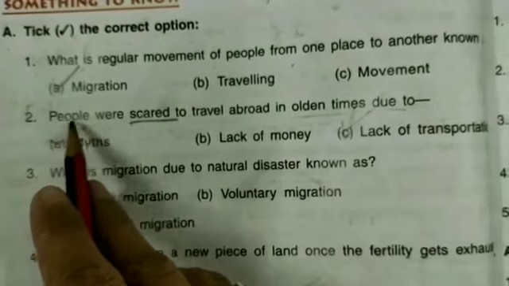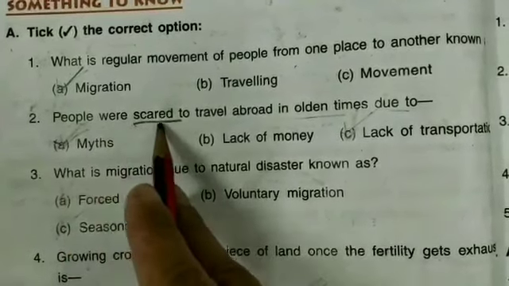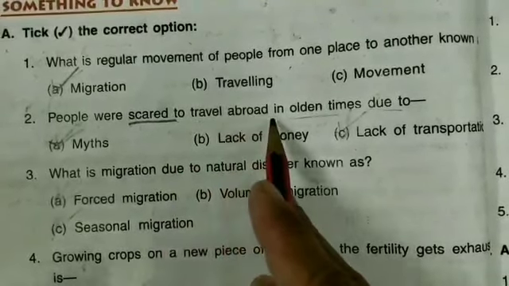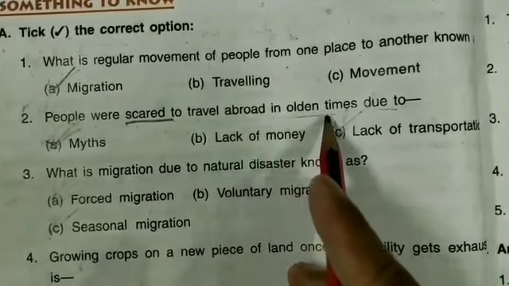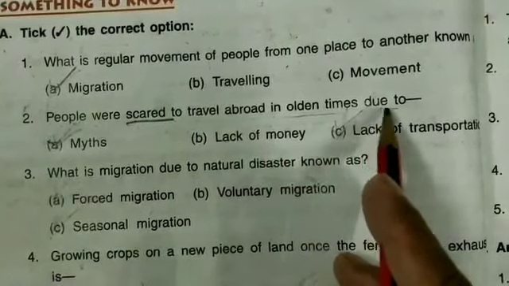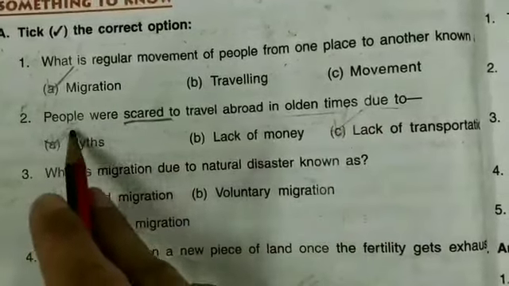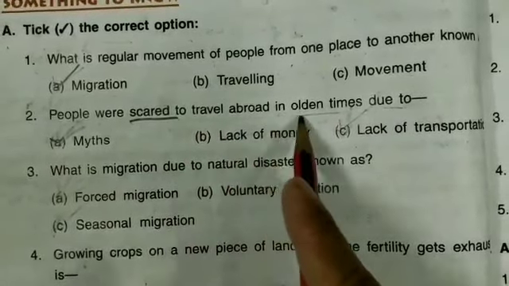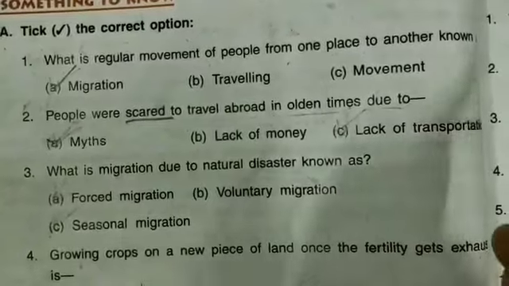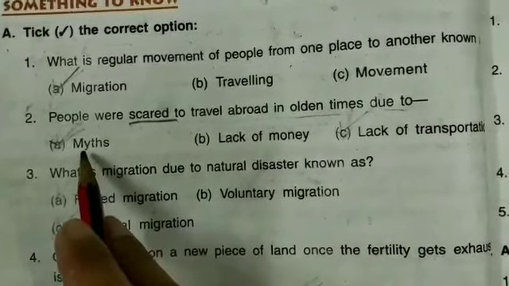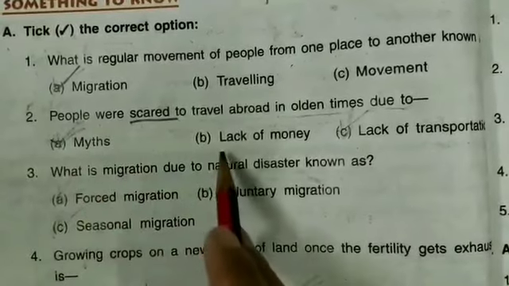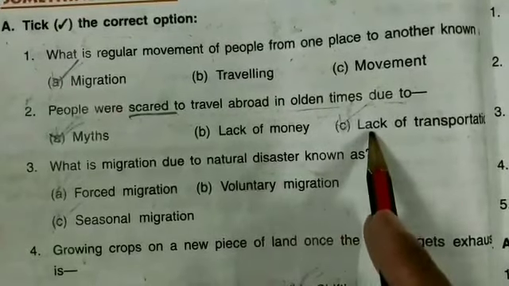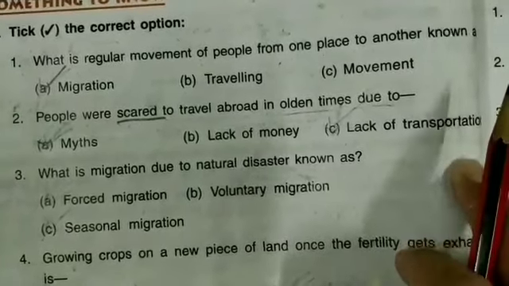Second, people were scared to travel abroad in olden times due to what? Options are A. myths, B. lack of money, C. lack of transportation.